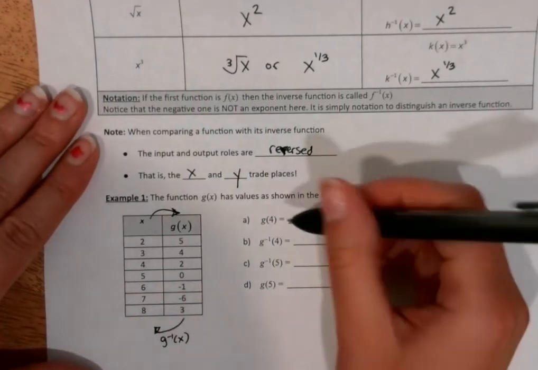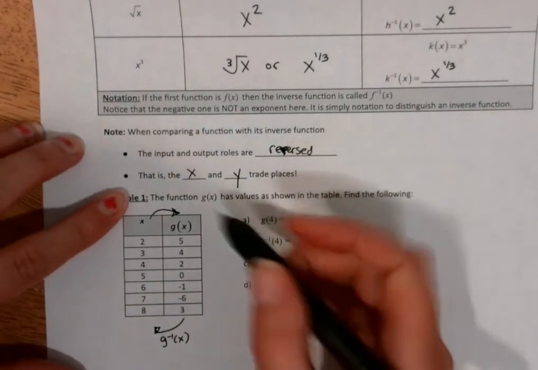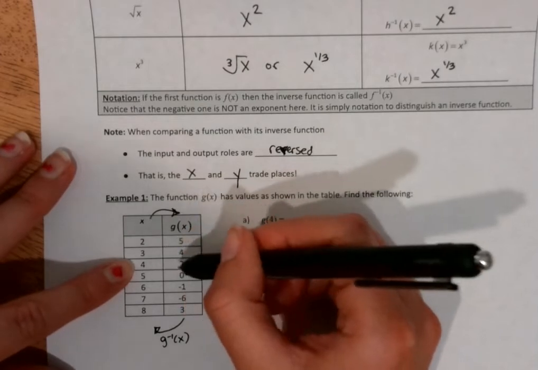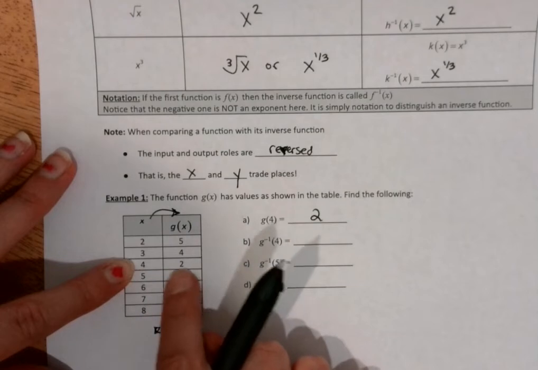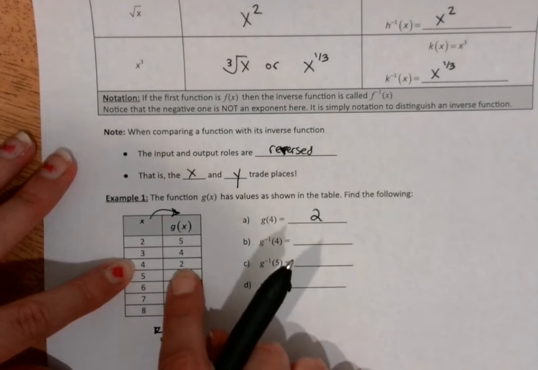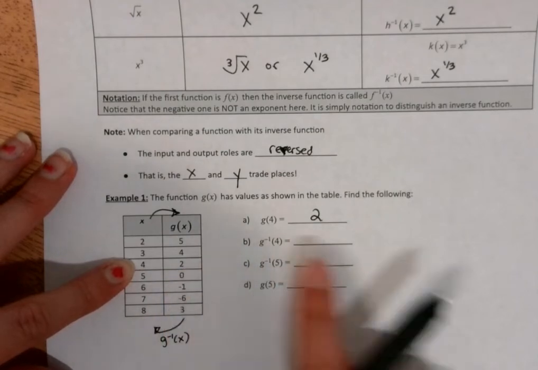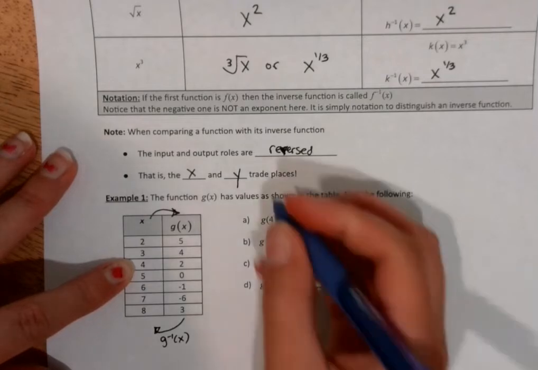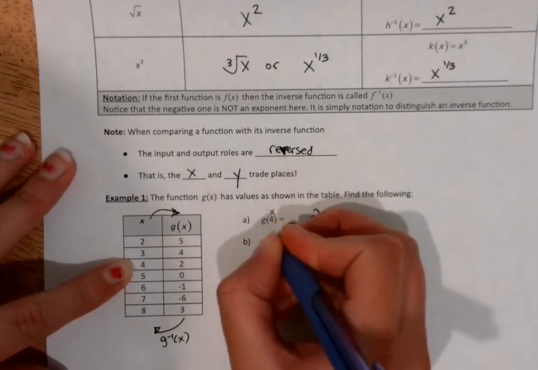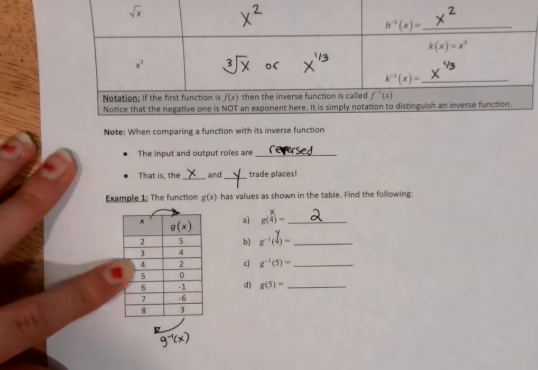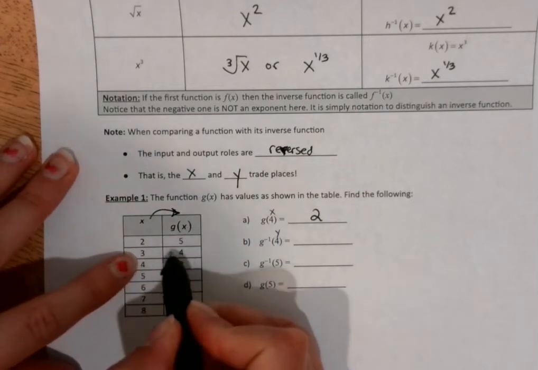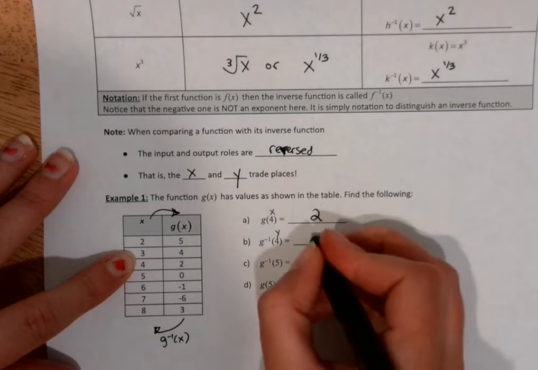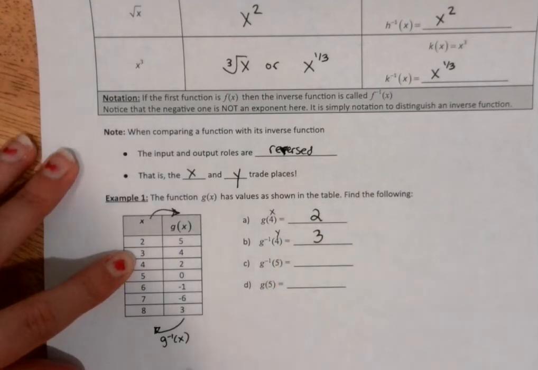Okay, so if I'm looking for g of 4, 4 would be an x value, g of 4 would be 2. But if I am looking at the inverse, in the original function that 4 was an x, in the inverse function that 4 is a y. So I'm looking for a y value of 4 and mapping that back to where it came from. It came from 3. So g inverse of 4 is 3.